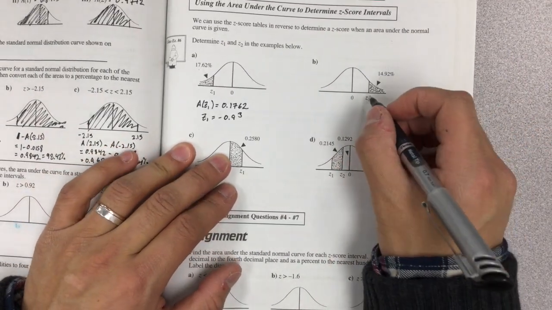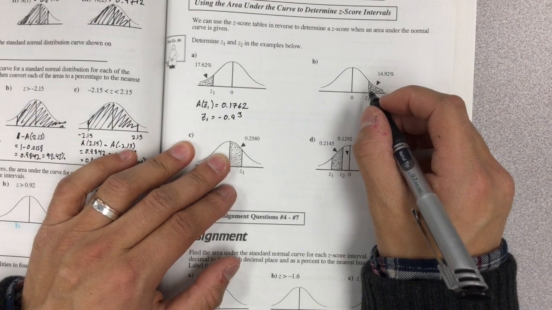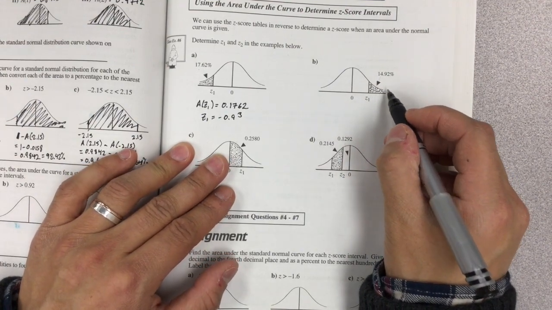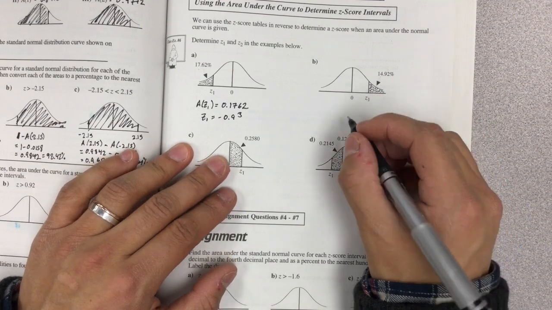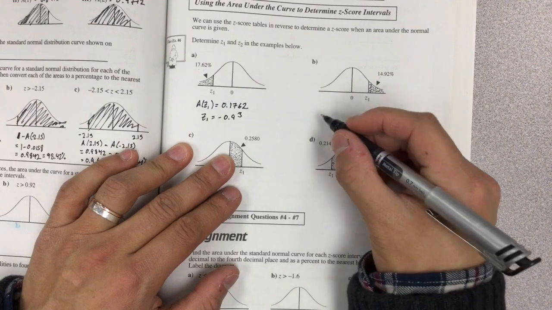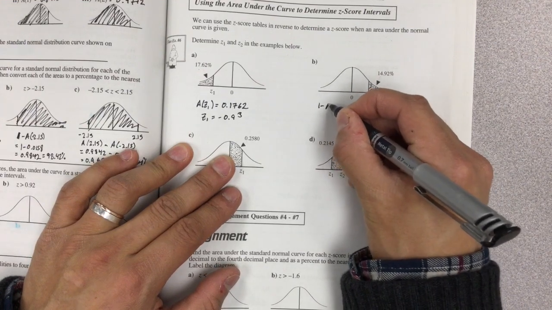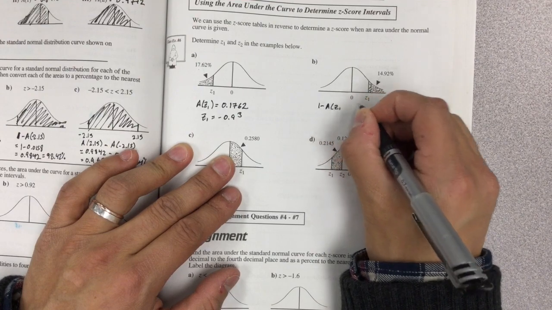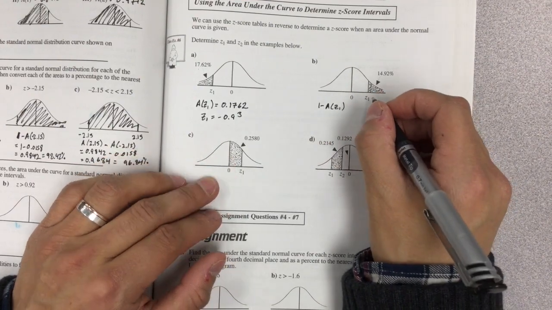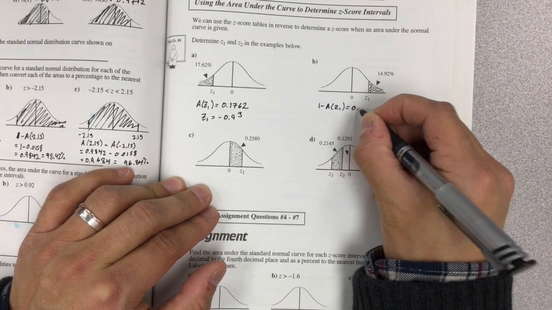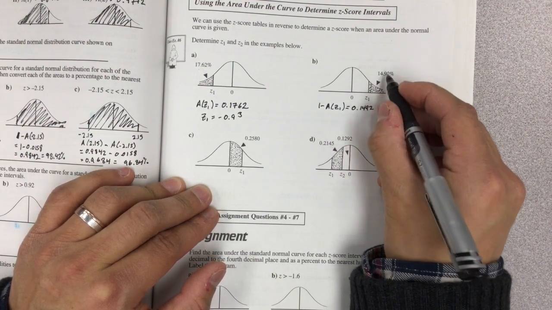Now if I'm looking for the area above Z1, remember, to find the area above Z1 we have to subtract this area here. So I have 1 subtract the area of Z1, and we know that this is equal to 0.1492 because we're told up there.